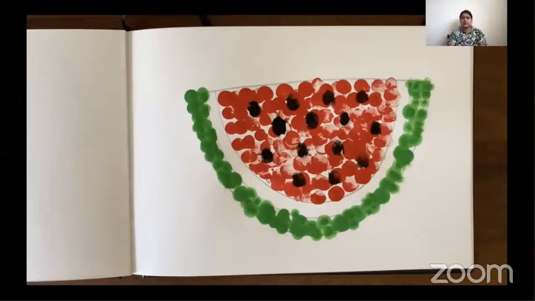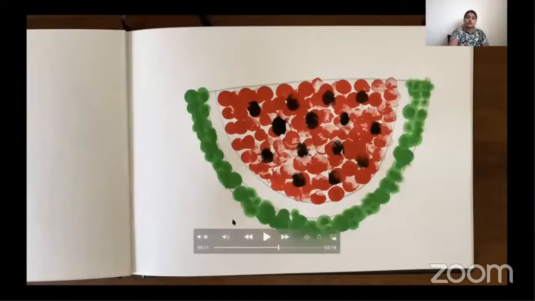Good. I think everybody's done a wonderful job. So let's move on to the next fruit. Like I mentioned, we're going to be doing grapes. So the first thing that you need is a fresh sheet of paper. Here you can see I have grabbed a fresh sheet of paper. I've just taken the other side of the page or the book where I've done my watermelon, and that's where I'm going to be doing my grapes.